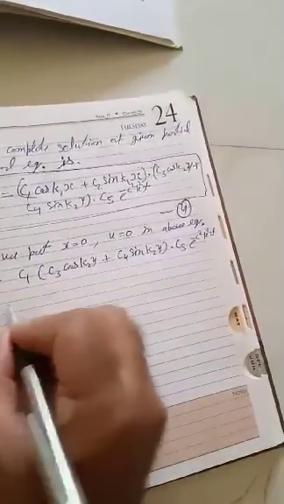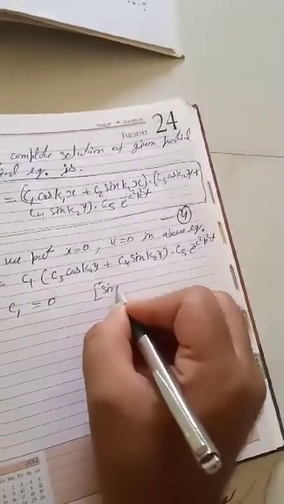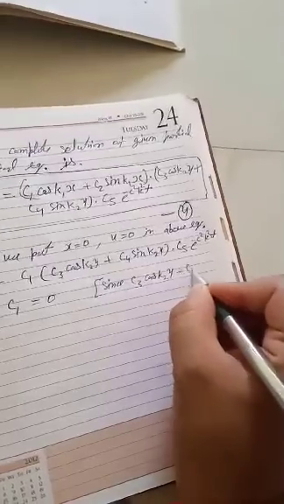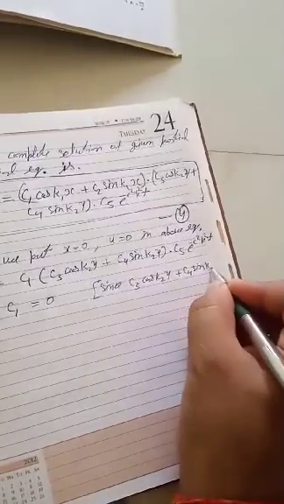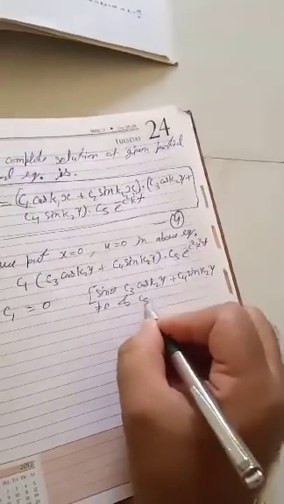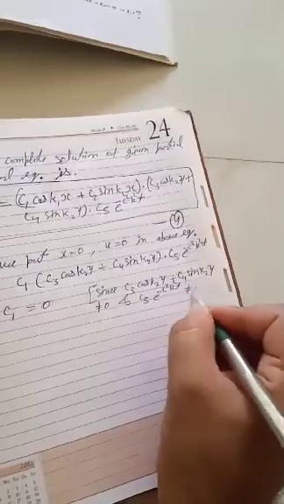This implies that c1 is 0, since c3 cos of k2y plus c4 sin of k2y is not equal to 0 and c5 e to the power minus c square k square t is not equal to 0.